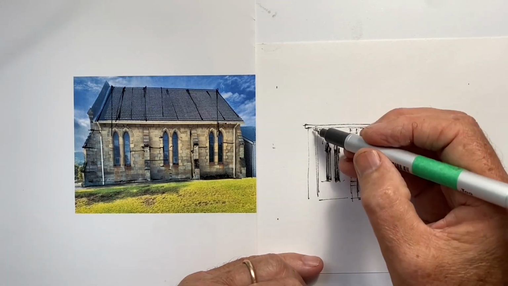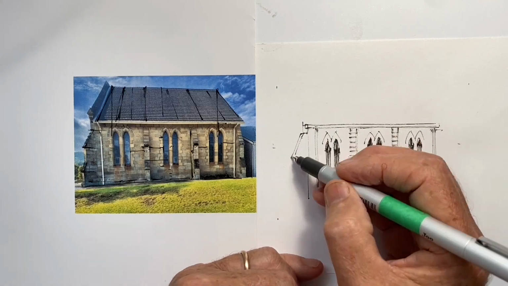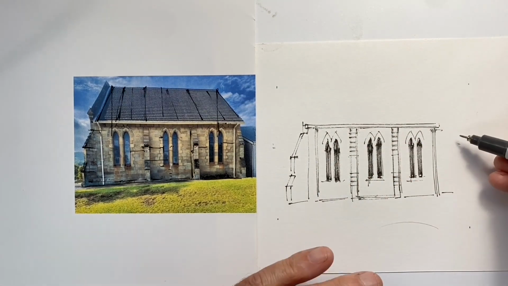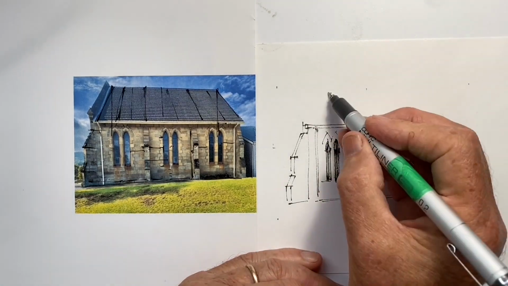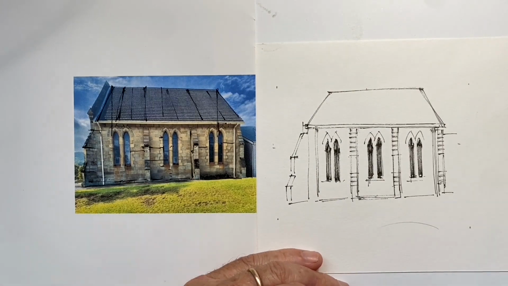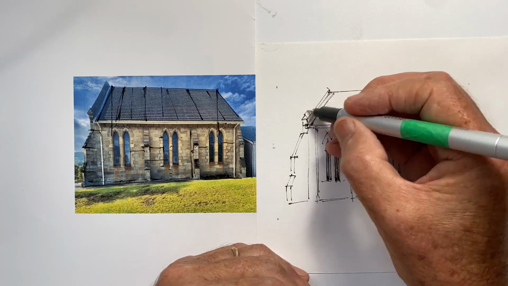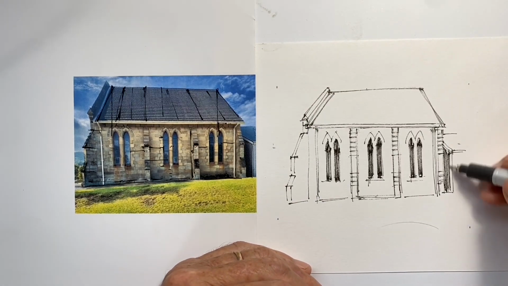I do the gutter in, and annoyingly, I do much straighter, cleaner lines on the what not to do drawing than I did on the other one. Now with the roof, I treat the roof as if we're looking pretty much straight on. I do the angles the same. In fact, I actually slope the left-hand one more than the right-hand one.